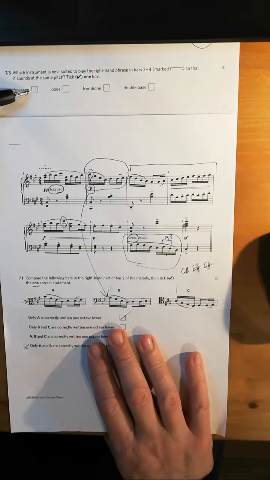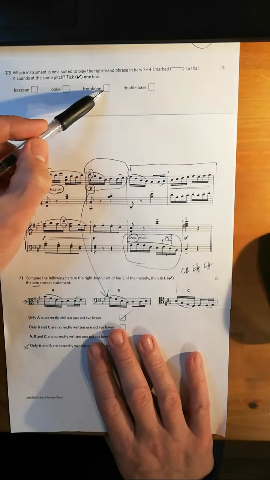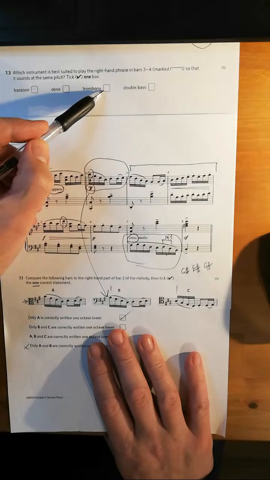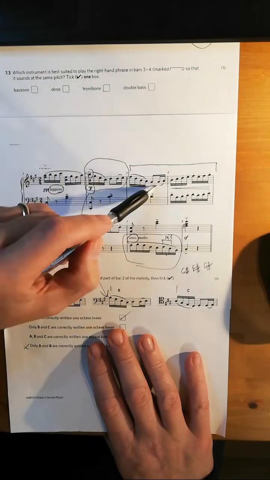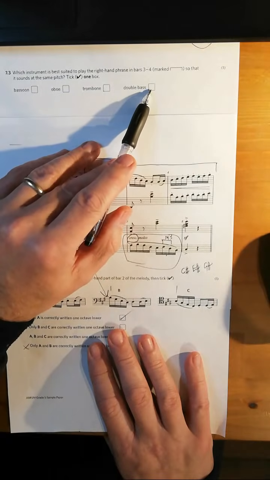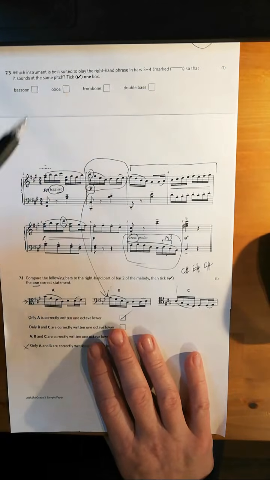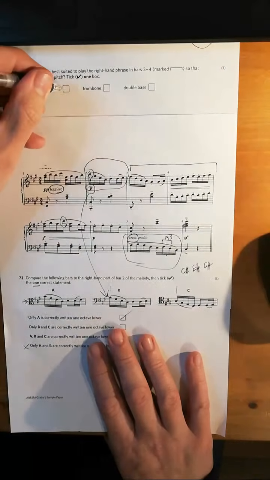Bassoon is generally bass clef. Trombone is generally not too high. I mean, sometimes you get a little bit of treble clef in trombone, but that's getting pretty high for a trombone. Double bass obviously is bass clef. Oboe is the most reliable one that plays higher up in the treble clef. So that's an oboe part. Okay.